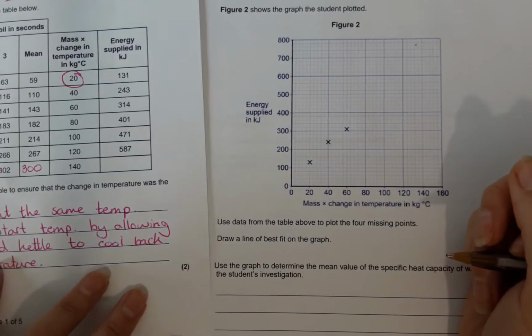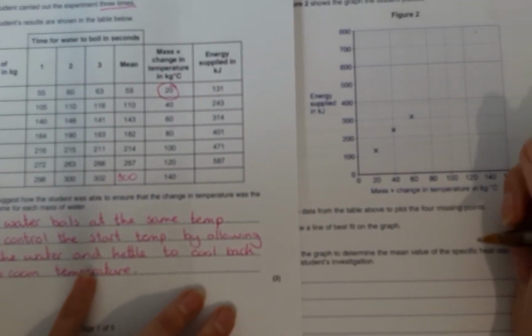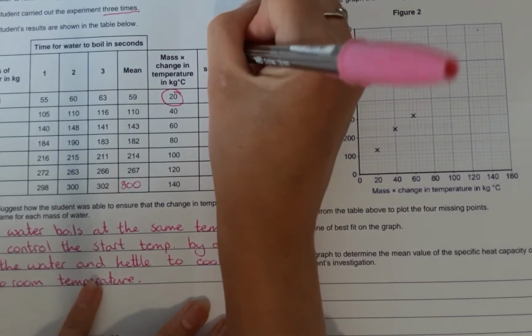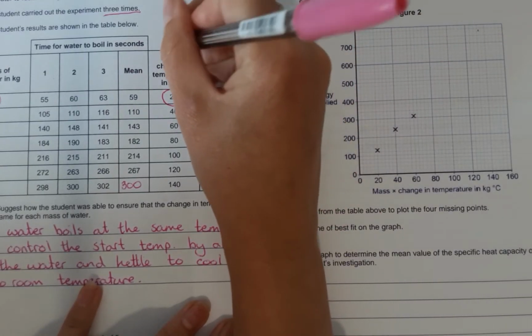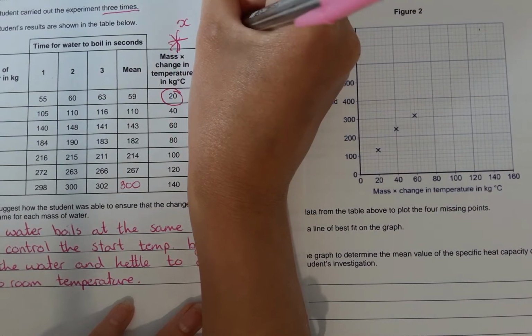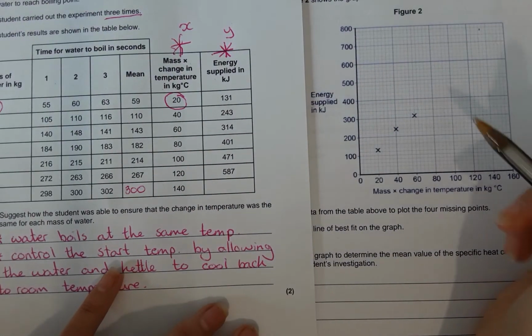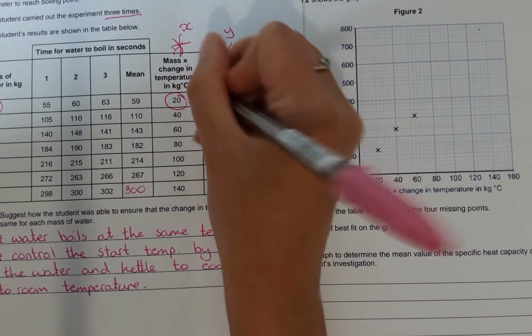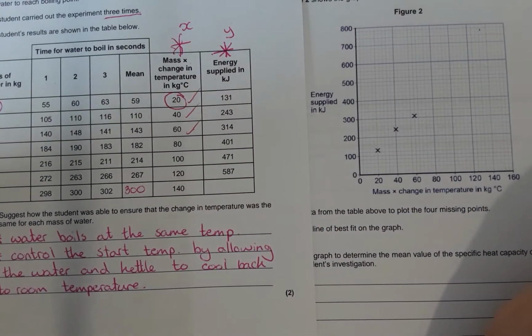What I want to plot on my graph is energy supplied and mass times change in temperature. This is our x-axis and this is our y-axis. They have done all the way to 60. So we've done that one, and that one. I need to complete this.